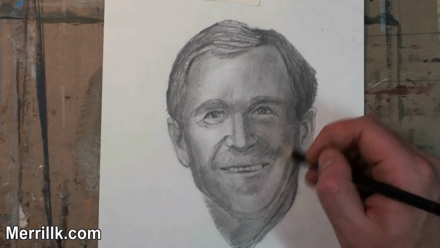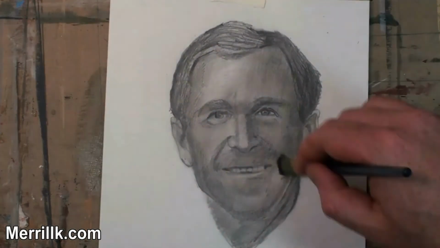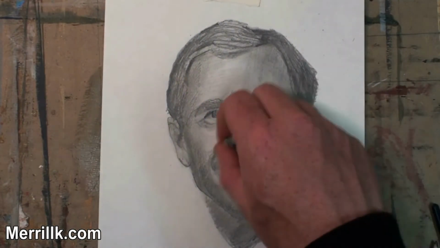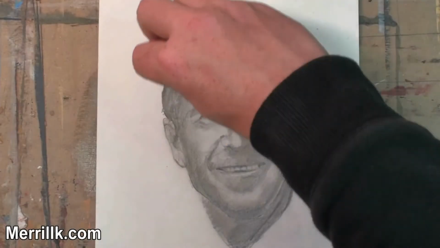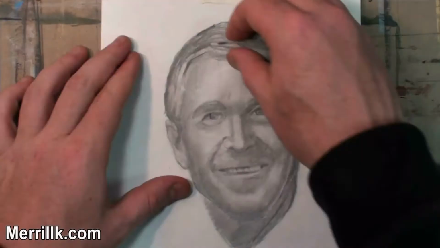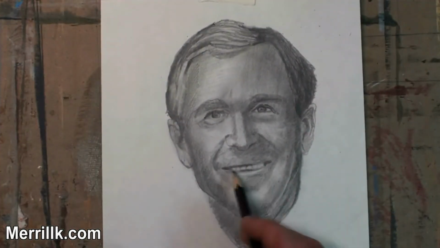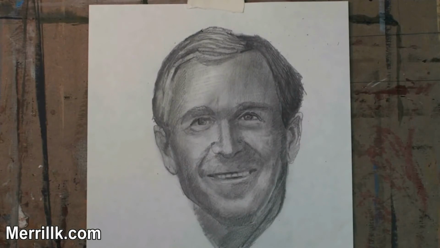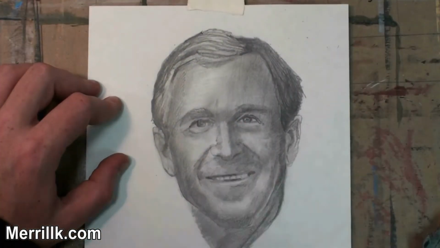I'm working with a 4B pencil and a 7B pencil, I believe. And of course the paintbrush, and I'm using that kneaded eraser quite a bit. You just saw me stretch the kneaded eraser. It's really helpful if you dab the eraser or stab with it onto the page instead of rubbing it back and forth.